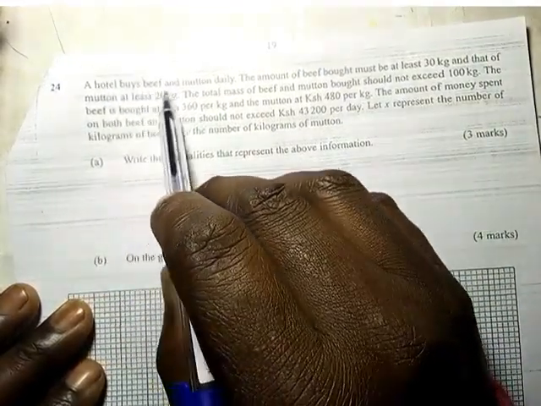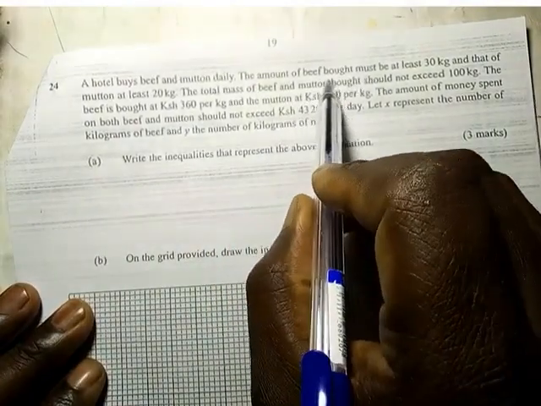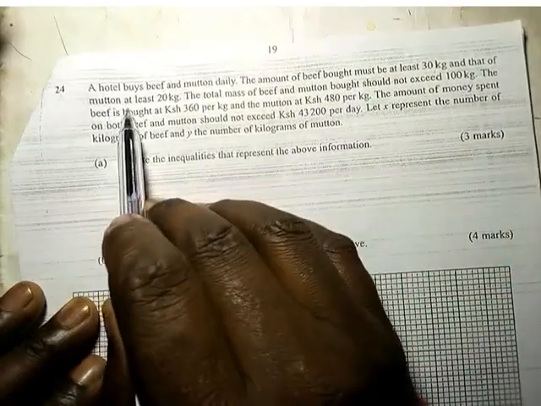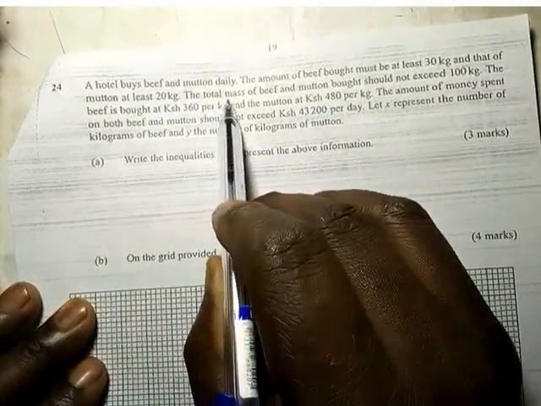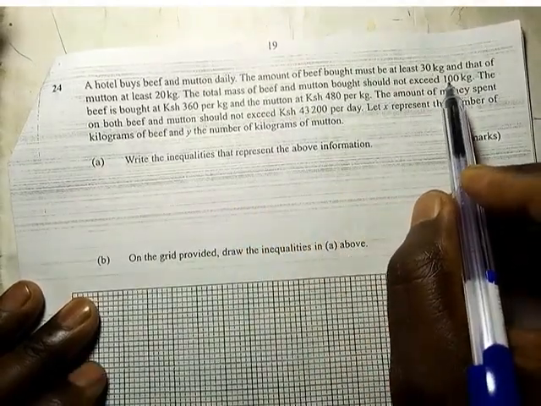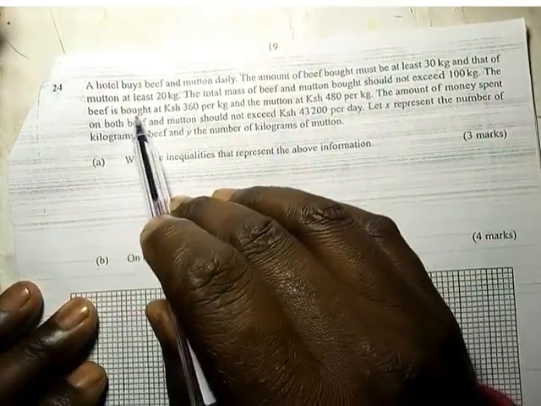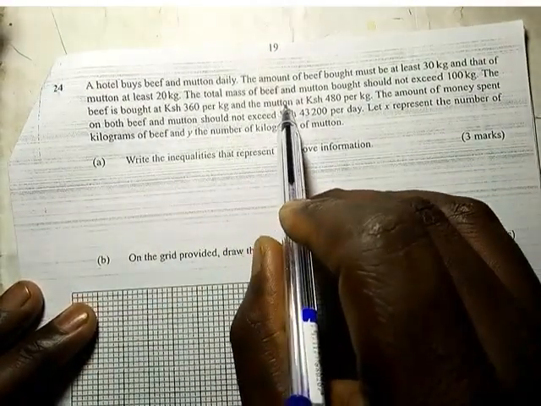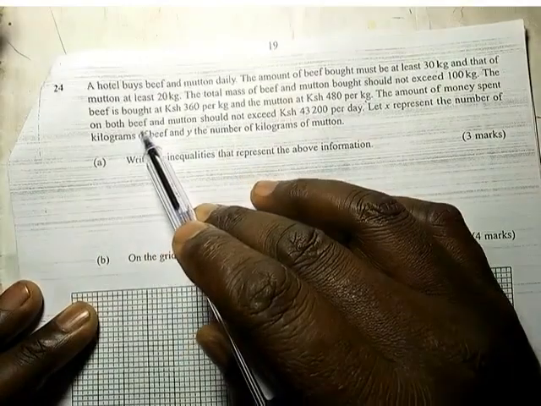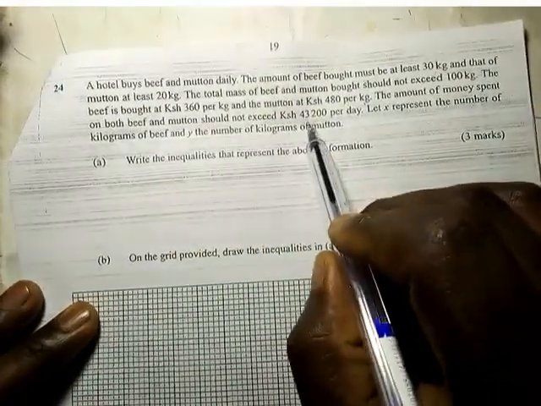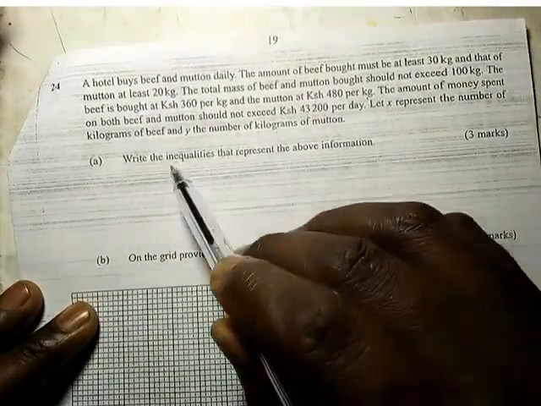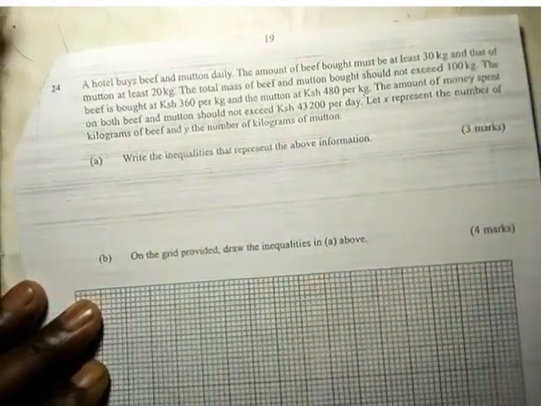Hotel buys beef and mutton daily. The amount of beef bought must be at least 30 kg and that of mutton at least 20 kg. The total mass of beef and mutton bought should not exceed 100 kg. The beef is bought at Kenya shillings this and the mutton is this per kg. The amount of money spent on both beef and mutton should not exceed this. Let X represent the number of kilograms of beef and Y represent kilograms. Write the inequalities to represent the above information.